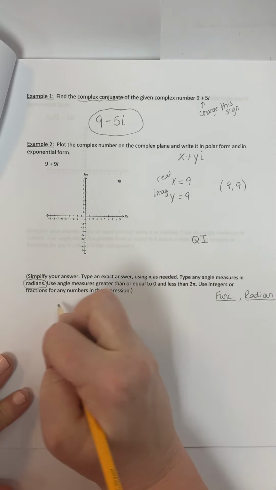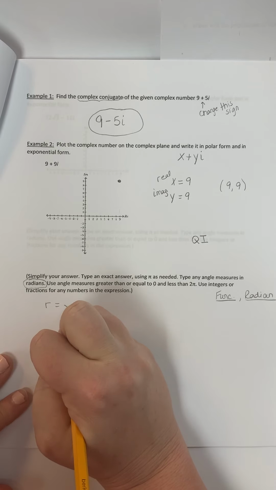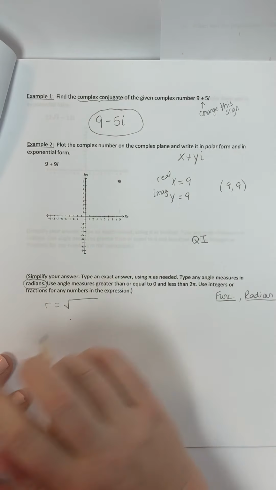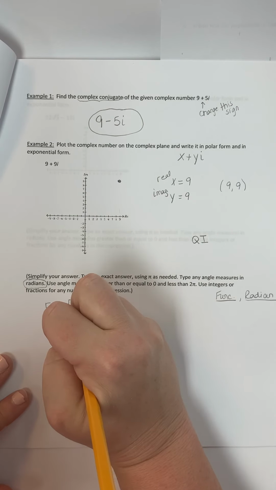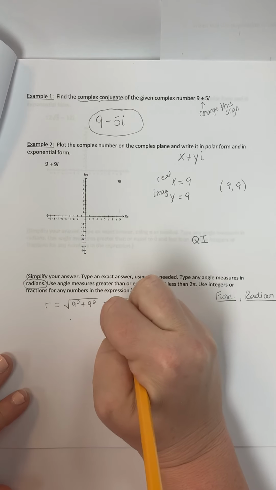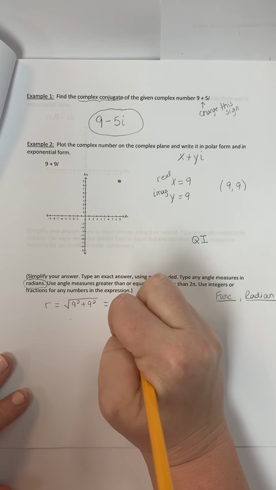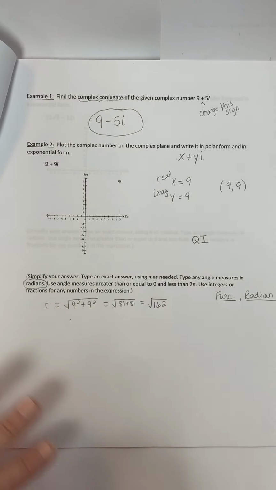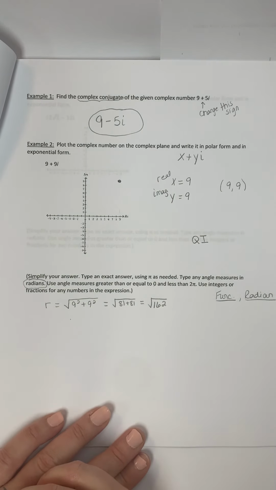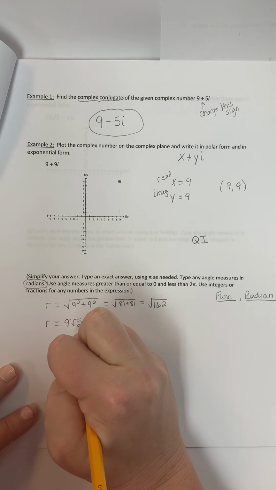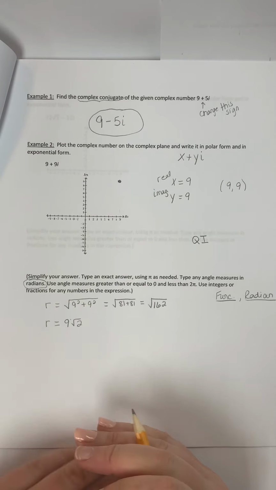Well, first thing we're going to need is an r. So if you recall, r is the square root of x squared plus y squared. Well, here's our x's and y's. So I'm going to have 9 squared plus 9 squared. That's going to be 81 plus 81. That gives me a square root of 162. Okay, that's not a perfect square, but we can reduce it. If you're comfortable reducing radicals, you know that your r is 9 root 2.